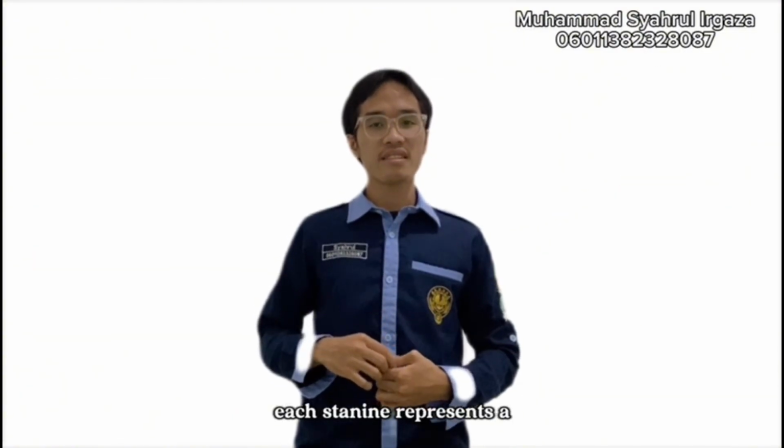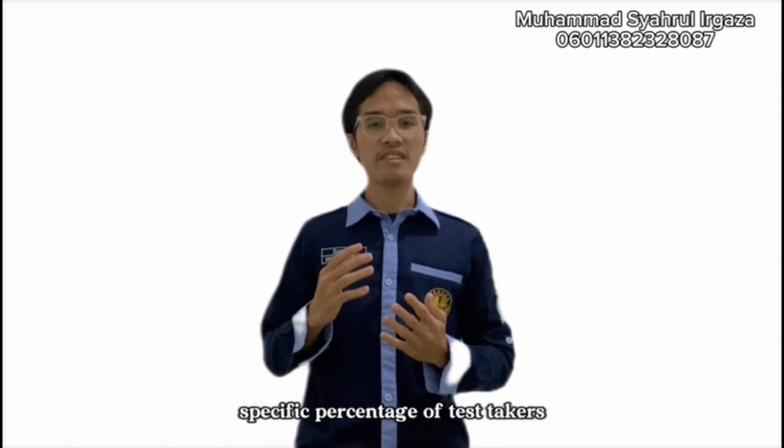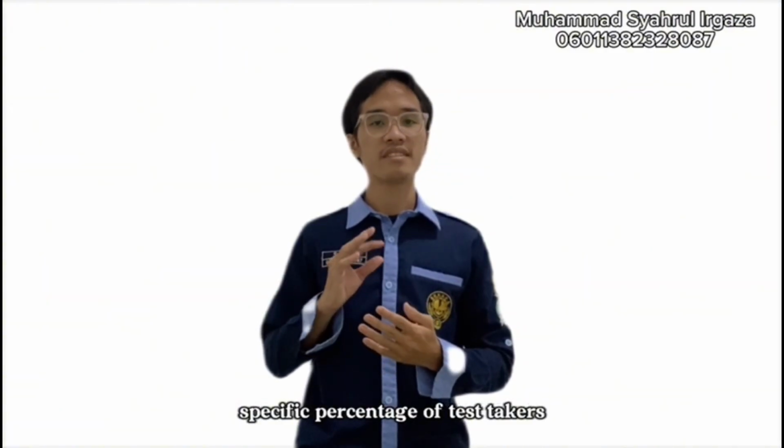Each stanine represents a specific percentage of test takers.